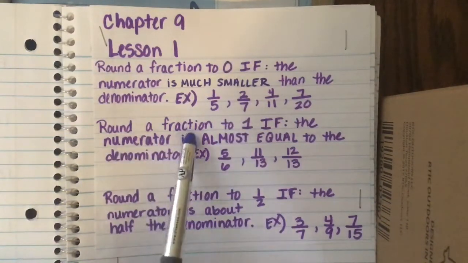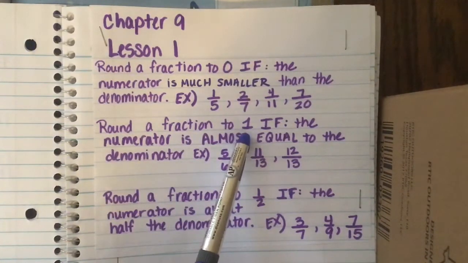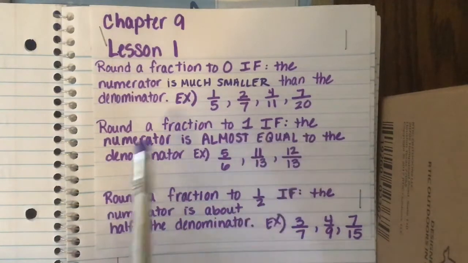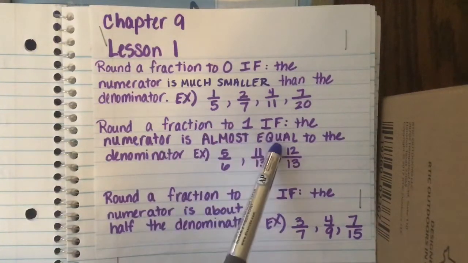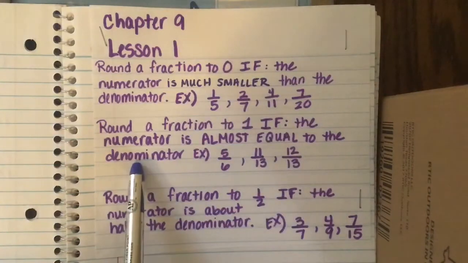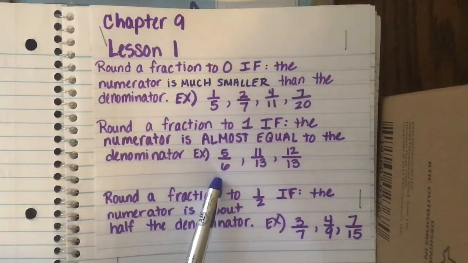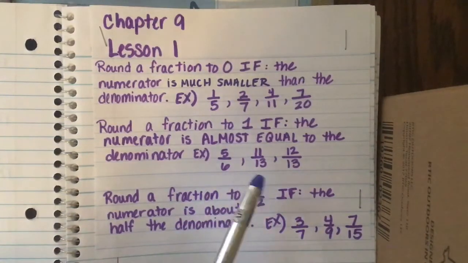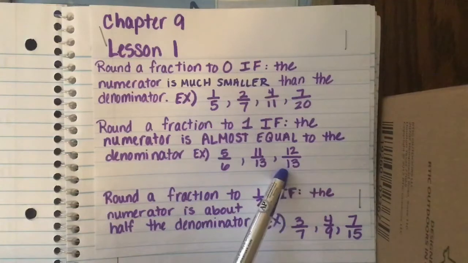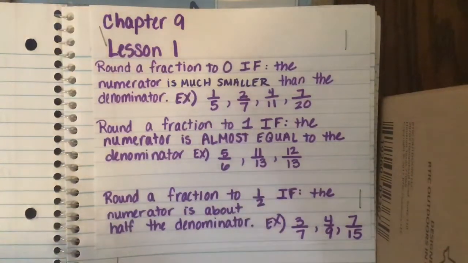We round a fraction to one whole if the numerator is almost equal to the denominator. And there's some examples here. 5/6, that's almost 1 whole. 11/13, that's almost 1. 12/13 is almost 1. So we would round those fractions to 1.